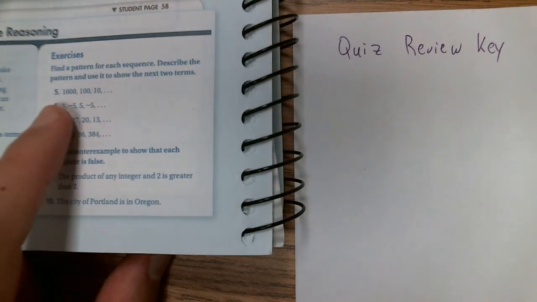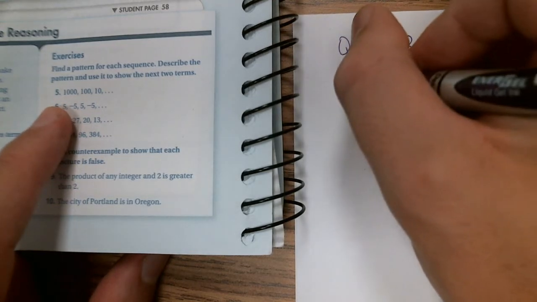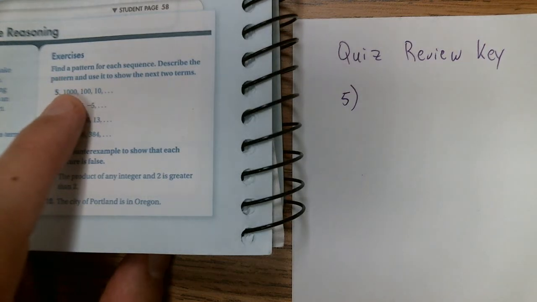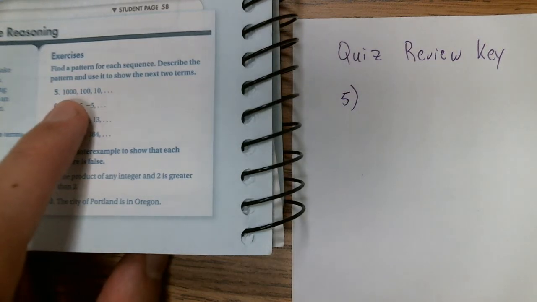I have assigned book problems 5 through 22 in the book. So we'll start here with number 5. The instructions say find a pattern for each sequence, determine the pattern, and use it to show the next two terms.